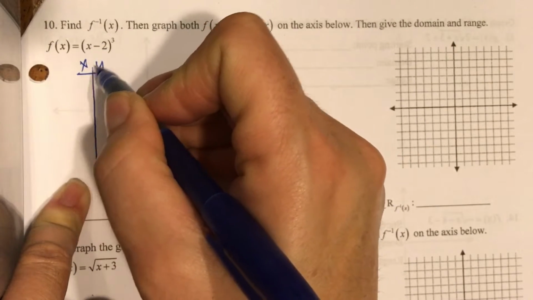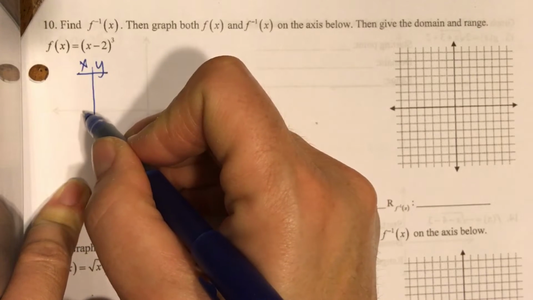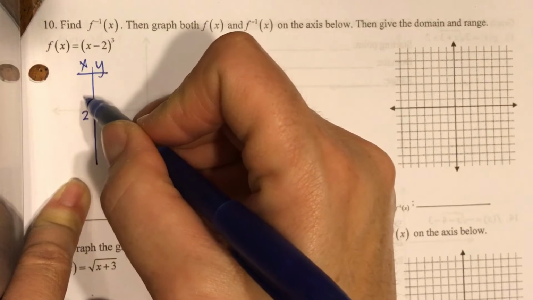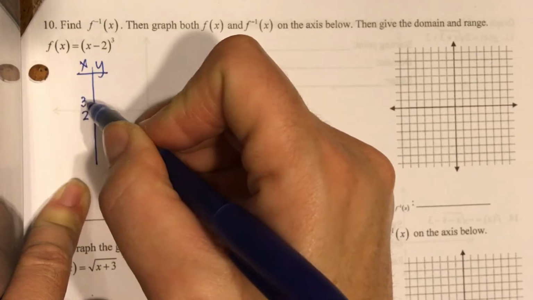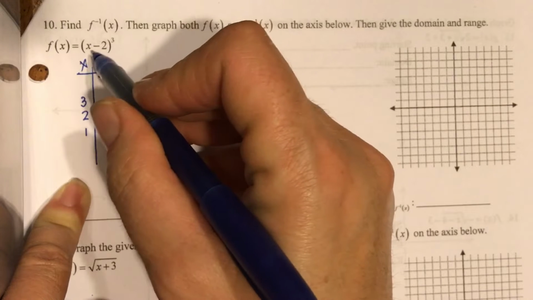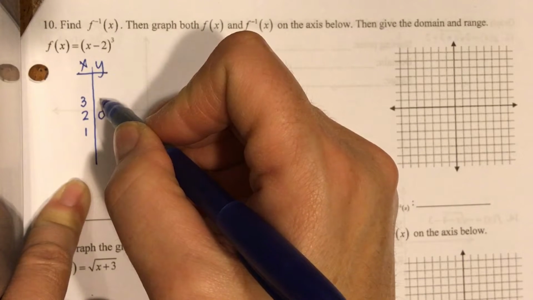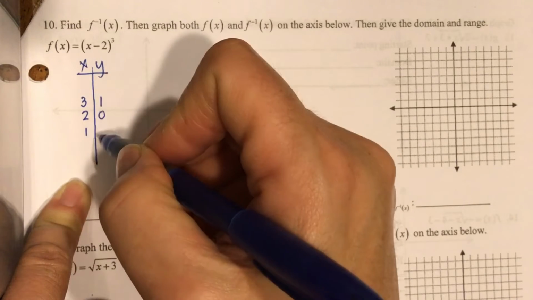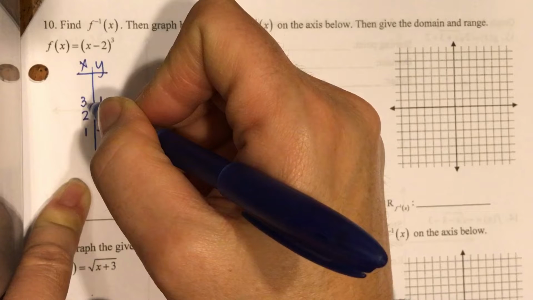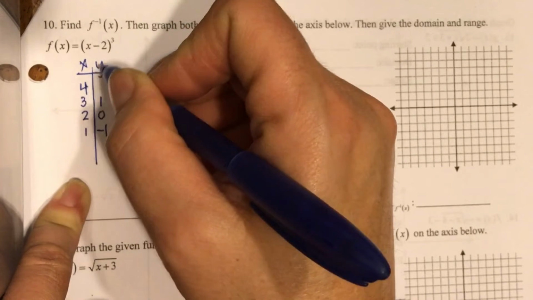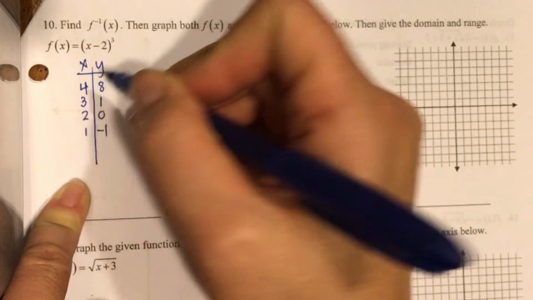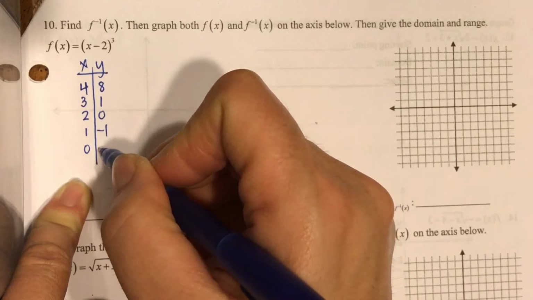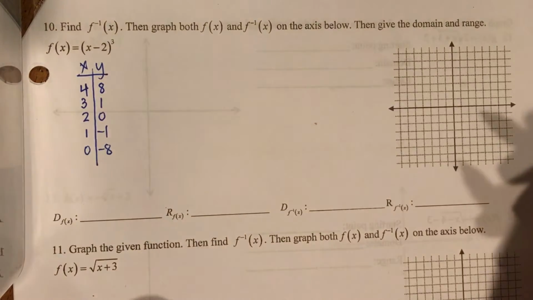Okay, so what would make this a 0? I'm assuming you all said 2, and then a 0 there. And so let's go one bigger and one smaller. If I put a 3 in there, that's going to give me a 1. 1 cubed is 1. If I put a 1 in there, that's going to give me a -1 cubed, which is -1. If I put a 4 in there, that's going to give me an 8. If I put 0 in there, that's going to give me a -8, and that's enough.